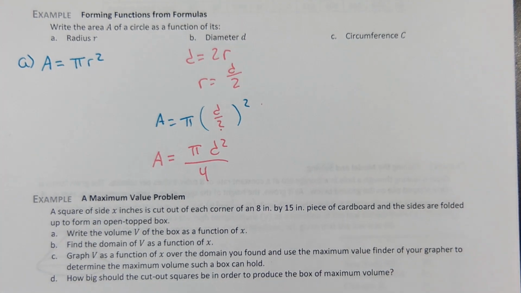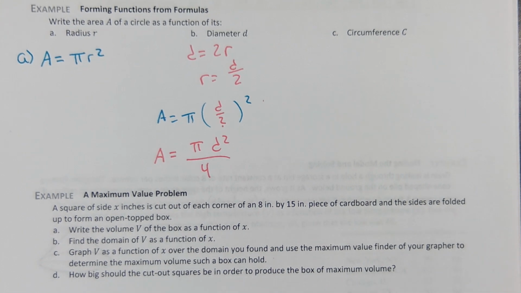Like this last one, circumference of a circle. If given the circumference of a circle, do I instantly have a formula that I could plug circumference into and get the area in my mind? No, I don't. Could I find one though? Yeah. Which is what we're going to do.